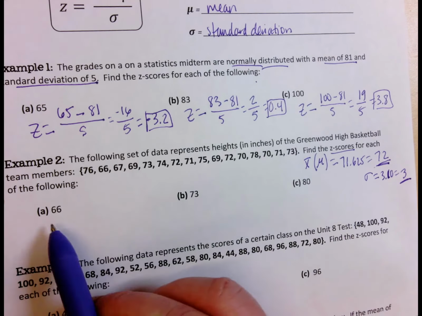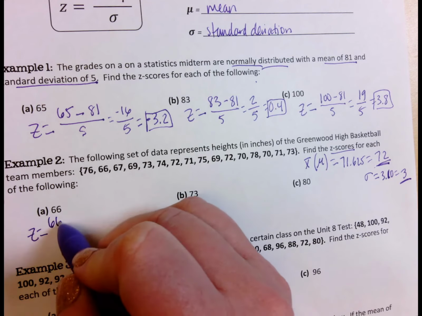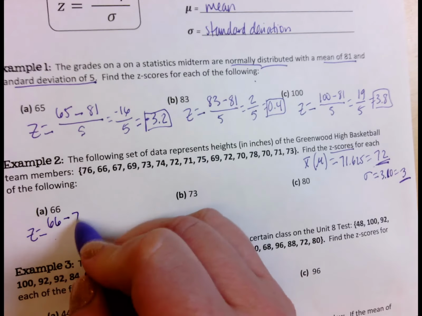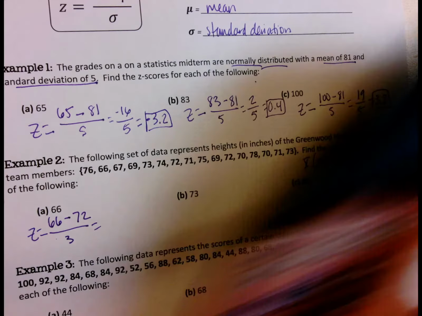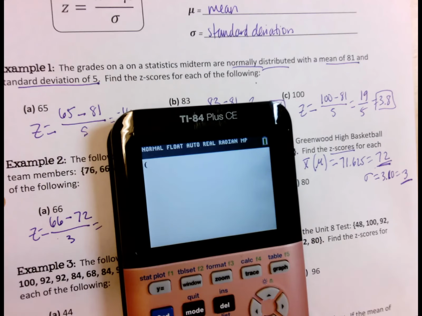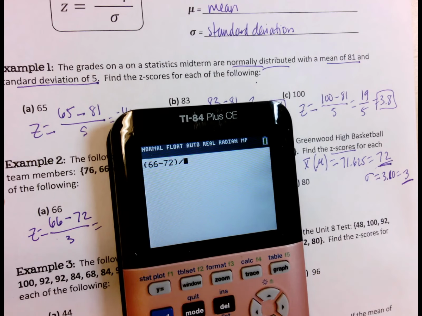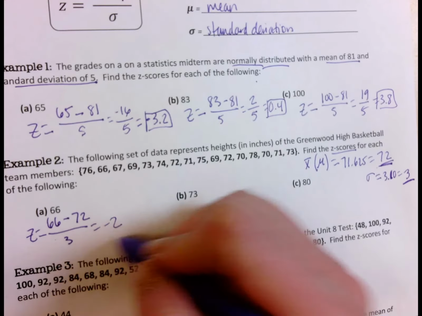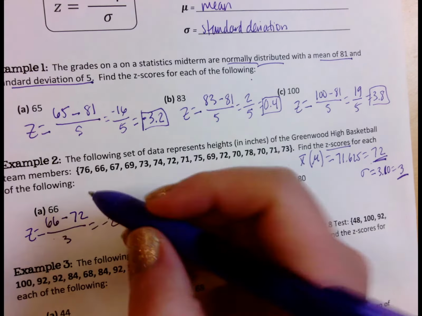All right, so we're going to have a z-score. We're going to be looking at 66 as the value. Remember the formula: minus the average, which is 72, divided by 3. In your calculator, be very careful when you type this in. You want to put that top section in parentheses. So 66 minus 72 in parentheses divided by 3, and we get -2. So that is 2 standard deviations to the left of the average.